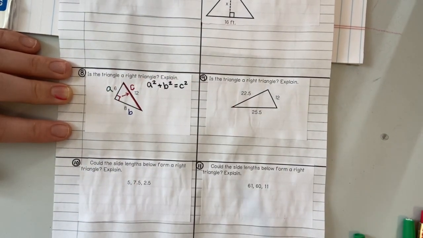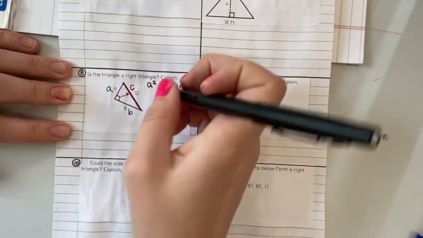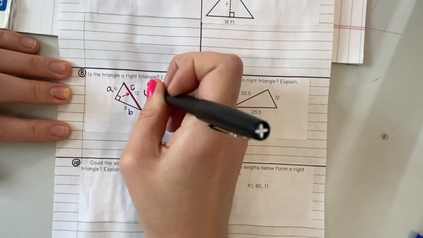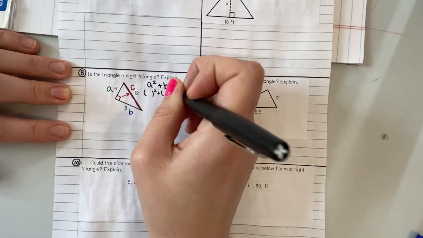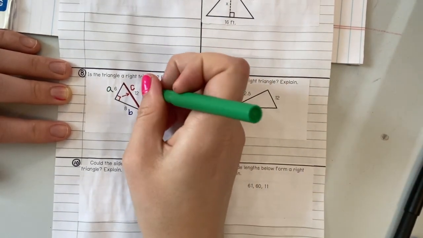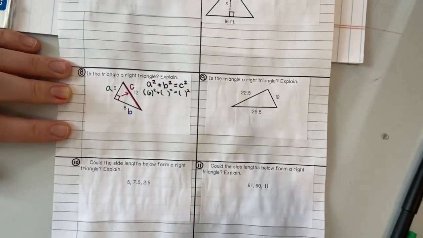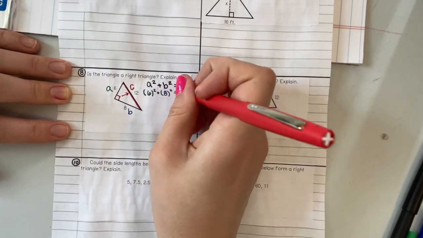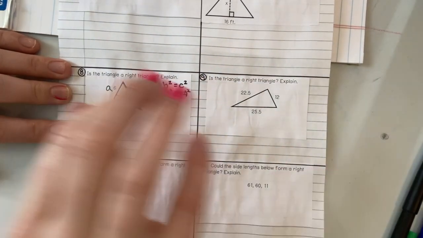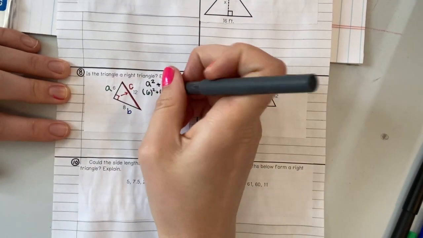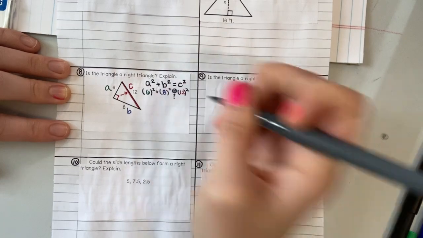If those are A and B, then I can plug these into my formula. A squared plus B squared equals C squared. We know to add these parentheses so we don't make any mistakes. I know that A is 6, B is 8, and C is 12. What's in question right now is whether or not these expressions are equal to each other.